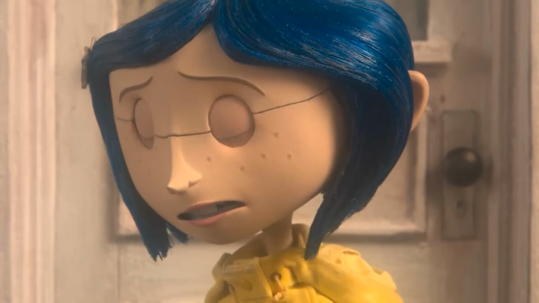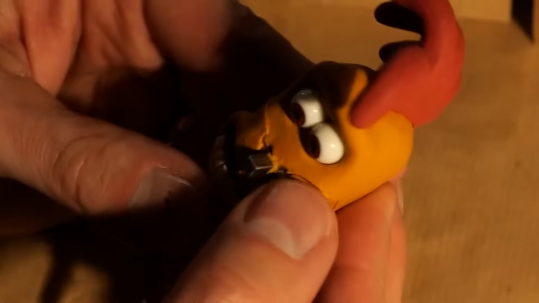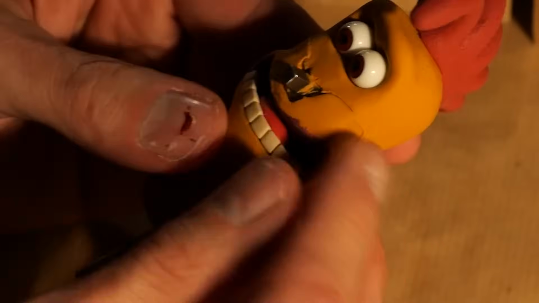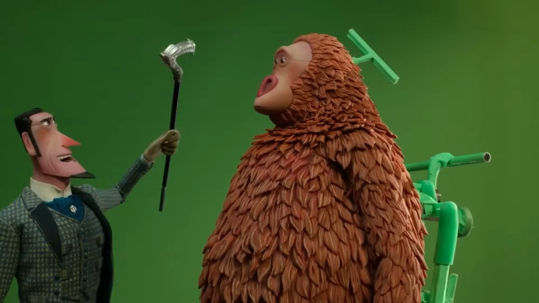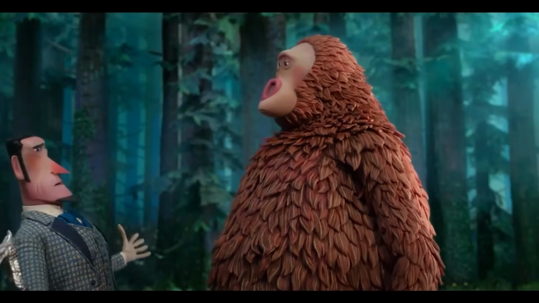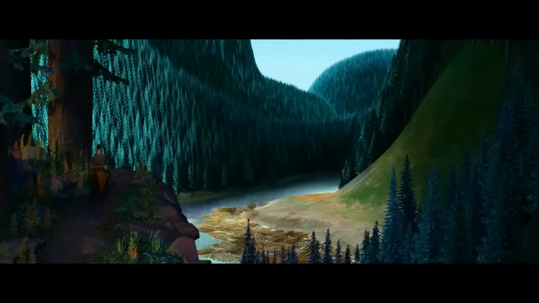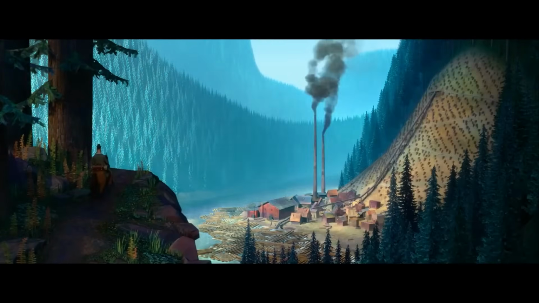But back to the seam. Some studios, like Aardman Studios, use plasticine to cover up the seam. But Coraline used something else. They use CGI to cover the seam up. It's almost like CGI can't be escaped, especially today.